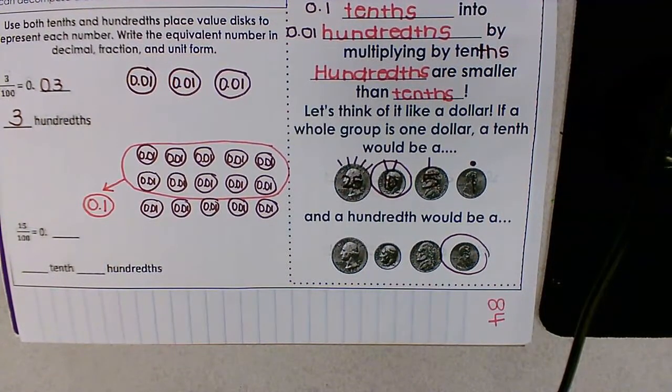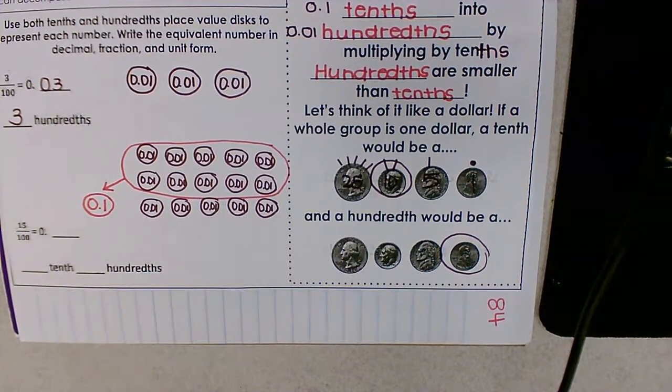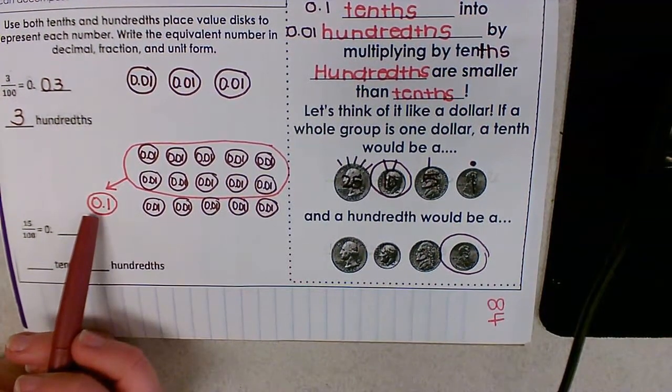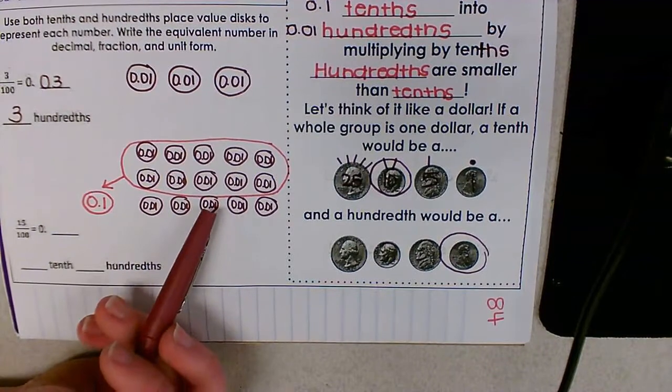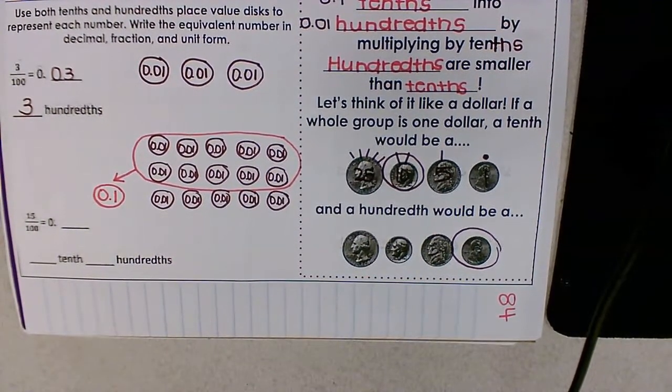Do I have enough hundredths to do that again? 1, 2, 3, 4, 5. I don't. I have to stop there. I can only do it one time. But now instead of saying 15 hundredths, I can say that I have 1/10 and 1, 2, 3, 4, 5 hundredths. Let's represent this as a decimal.